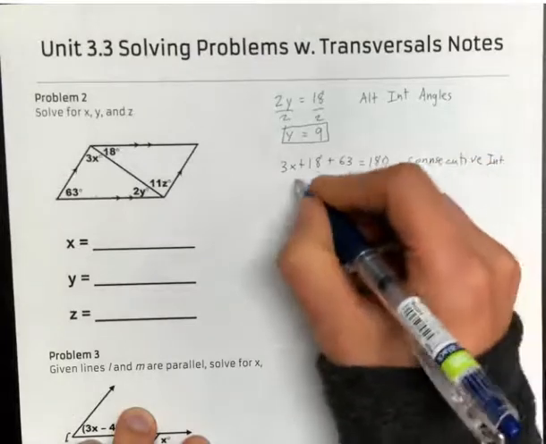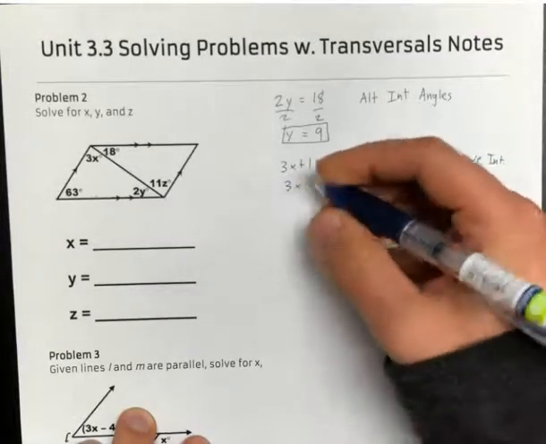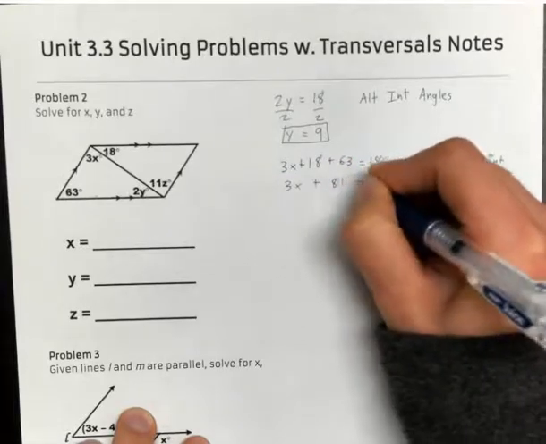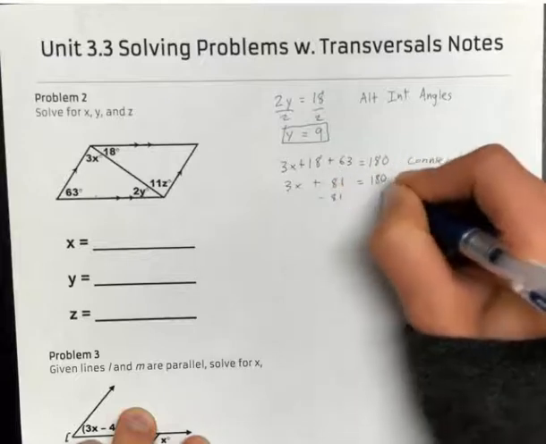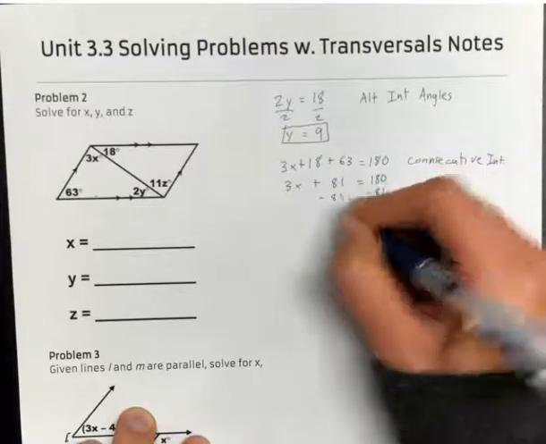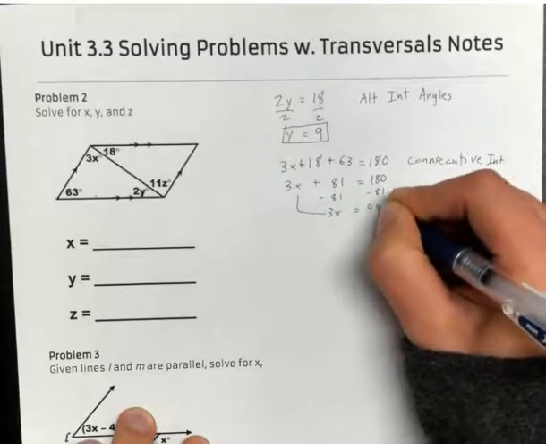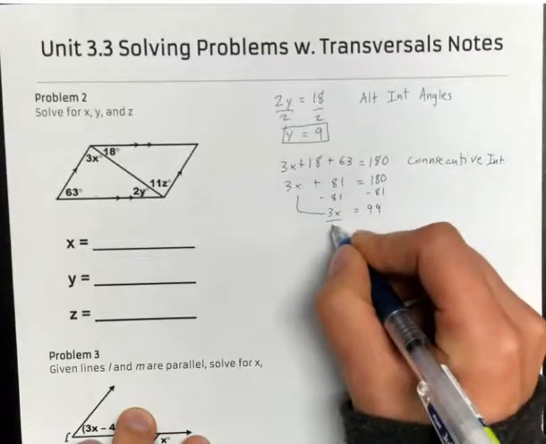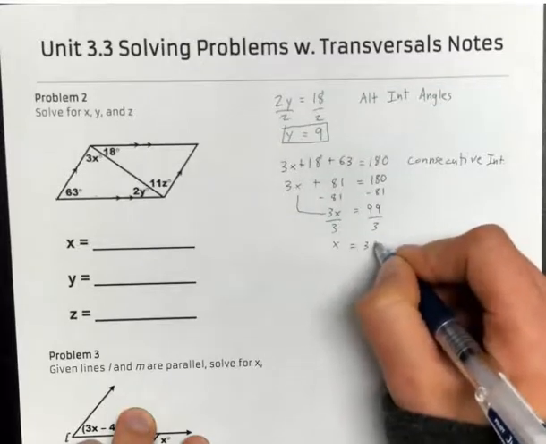So then combine like terms, I get 3x plus 81 is equal to 180, subtract. I get 3x is equal to 99, divide by 3 on both sides, I get x is equal to 33.